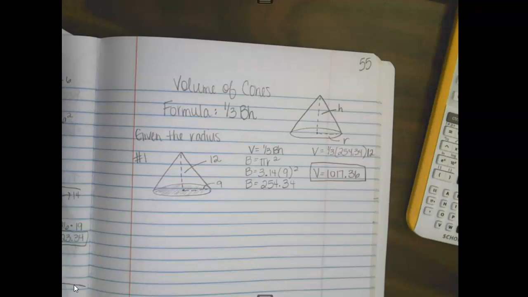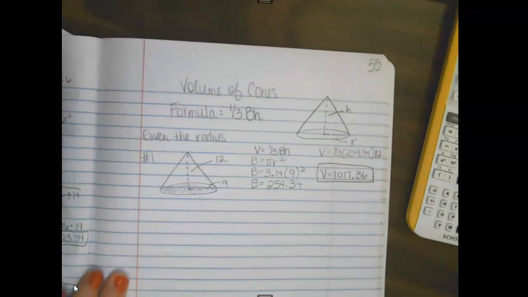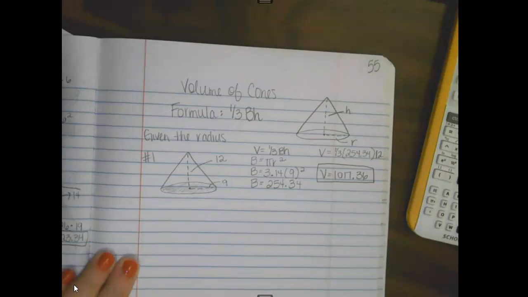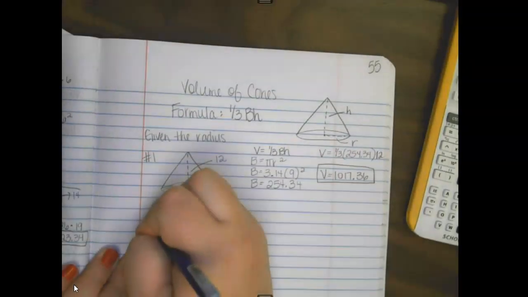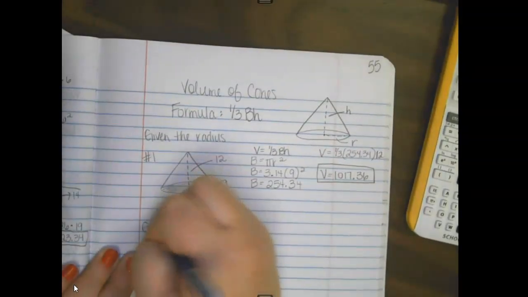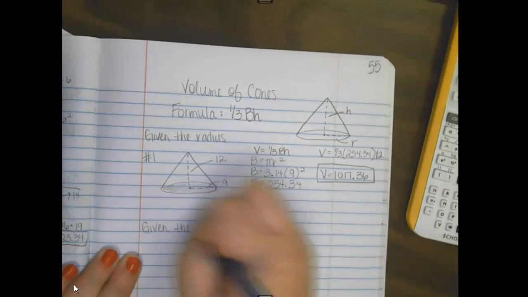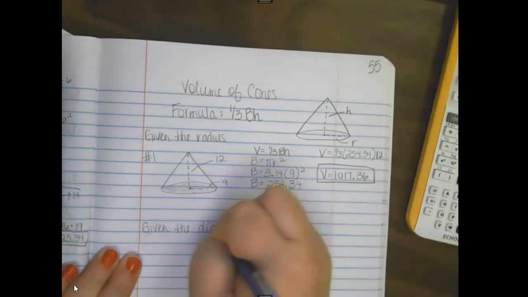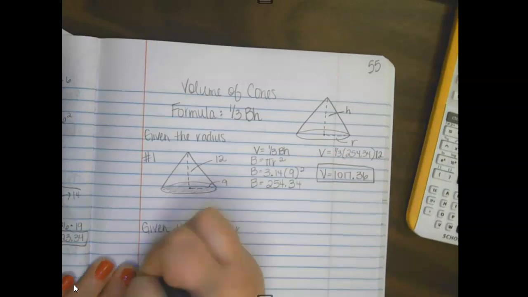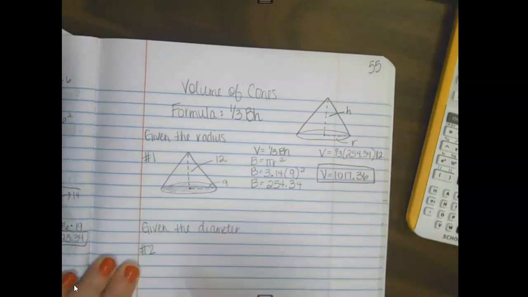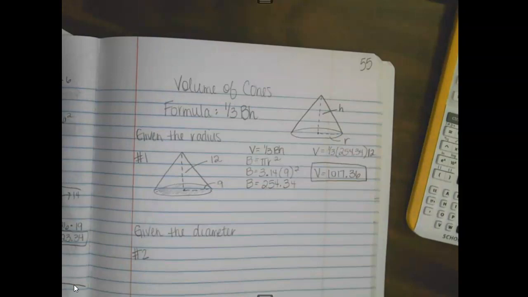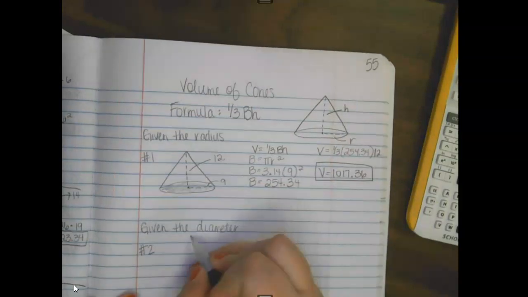Let's look at example 2, which is when I'm given the diameter. So I'm going to draw my picture.